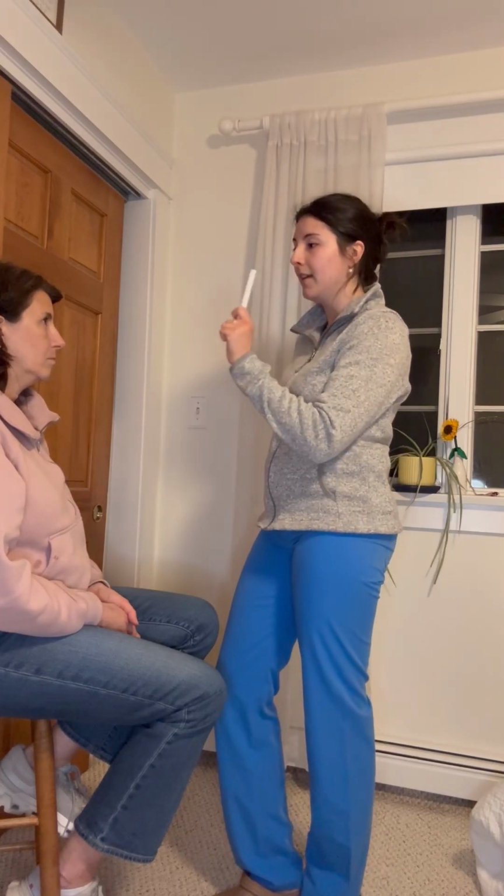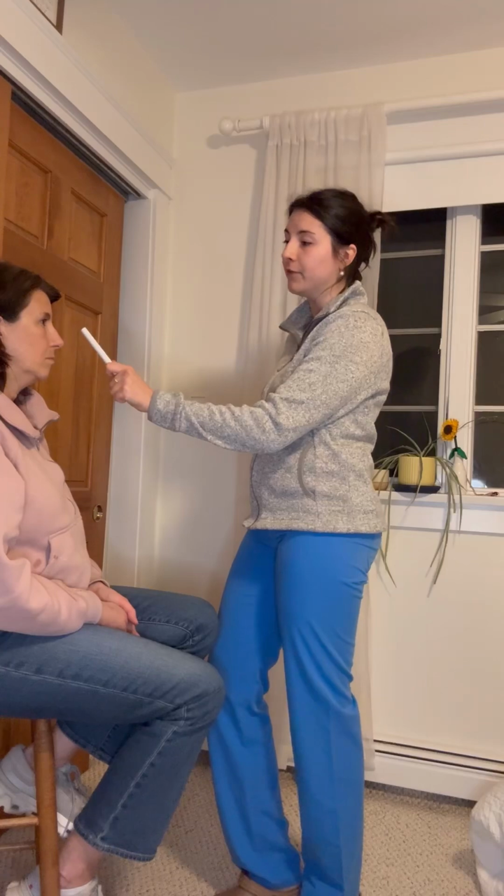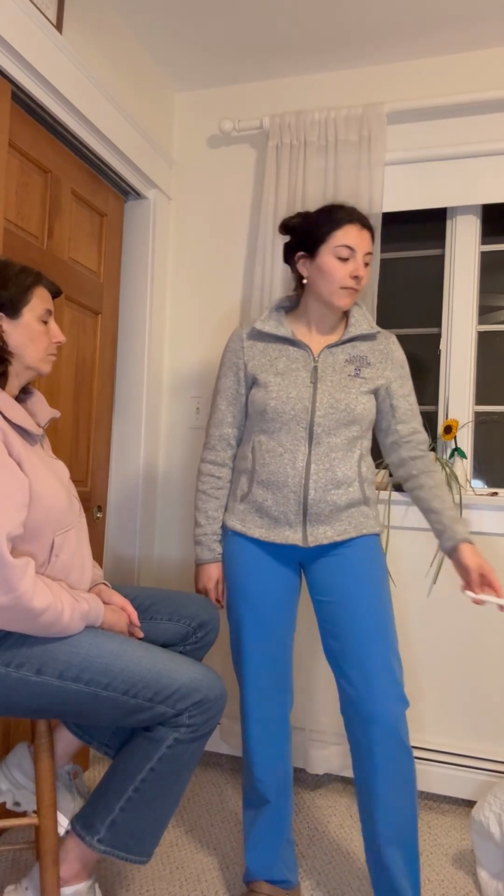We also want to assess for convergence, so I'll have her follow the tip of my pen light, moving it towards her. Her eyes should have full convergence with no signs of nystagmus again, or ptosis, and her pupil should constrict at the same time, which is a normal finding.